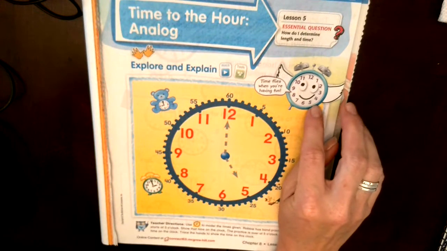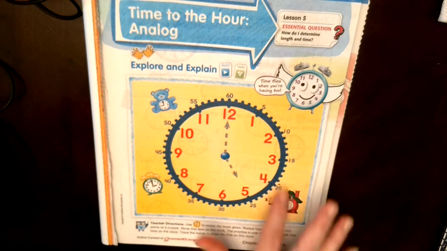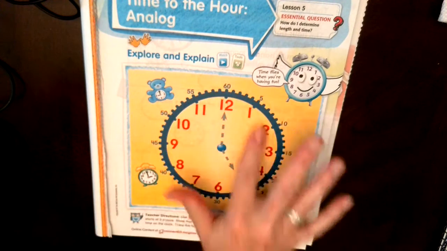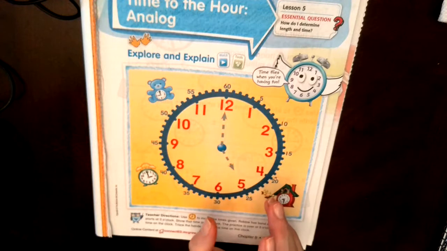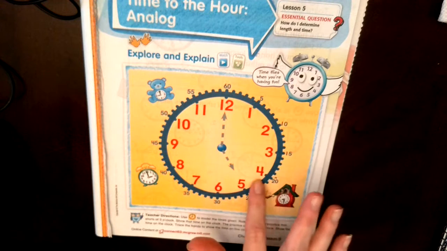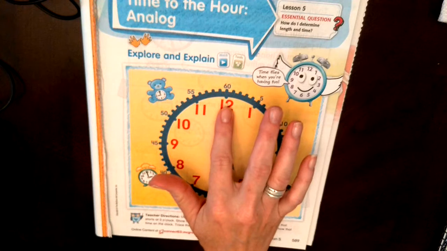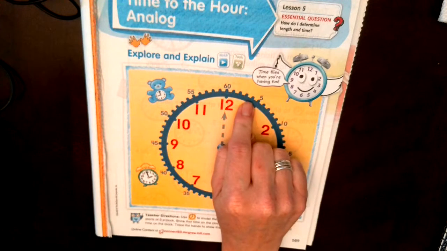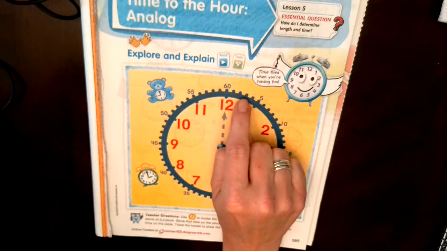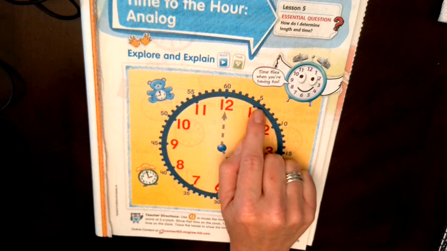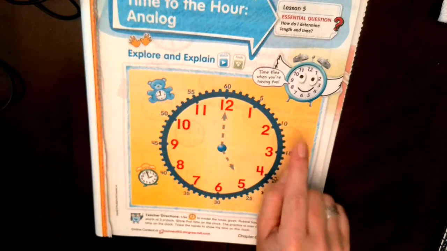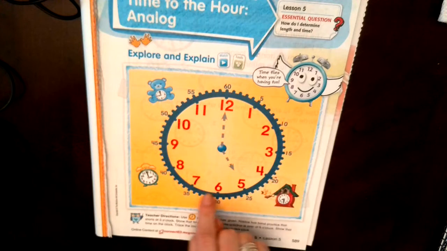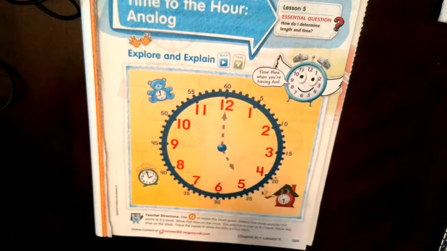This little clock, he says, time flies when you're having fun. And what it's showing you is that we have a whole clock, an analog clock, and on the clock we have the numbers that go in order up to 12. 12 is always at the top. We notice that all these little notches represent 1 minute. So we have 1, 2, 3, 4, 5, 6, 7, 8, 9, 10, 11, 12, 13, 14, 15, and it keeps going all the way to 60.